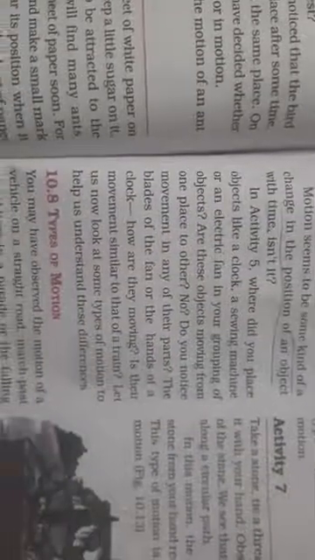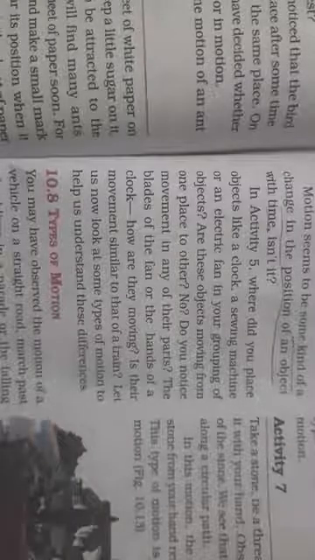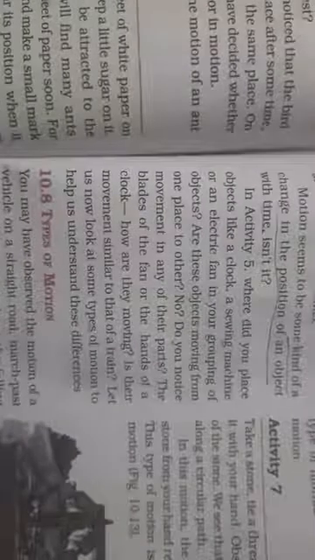Clear, children? Then types of motion we will study in the next video. Till here, please read the chapter.